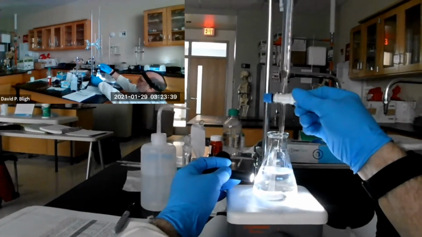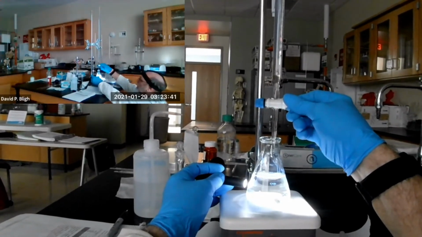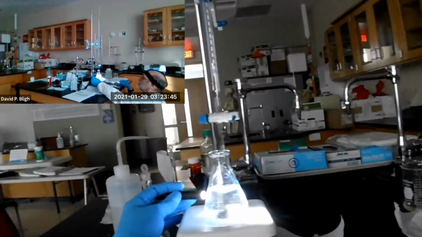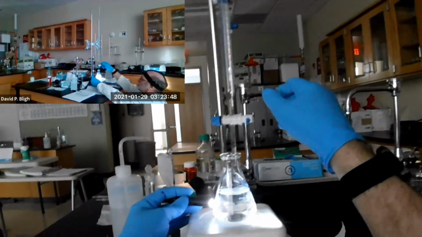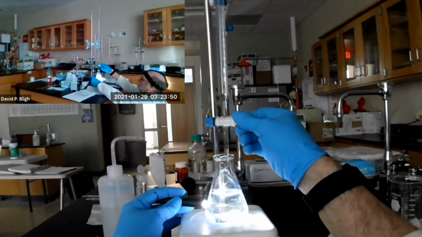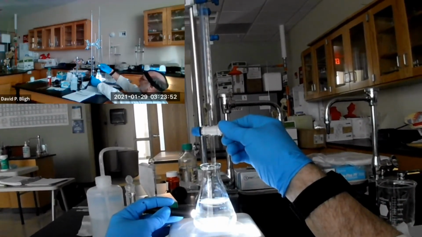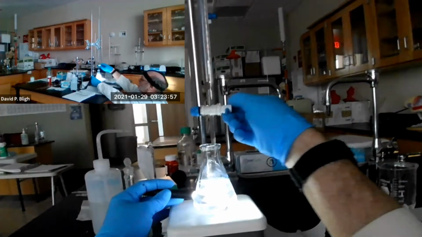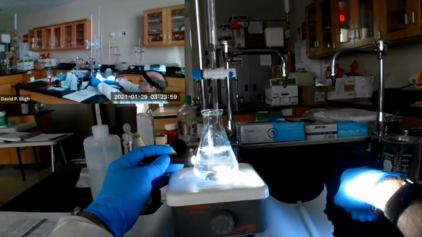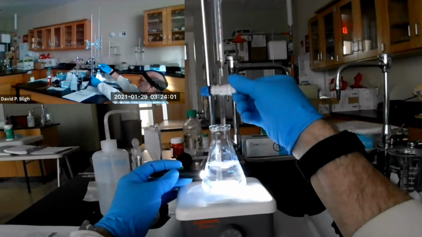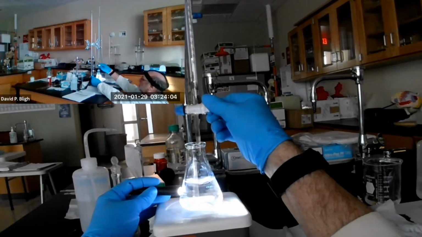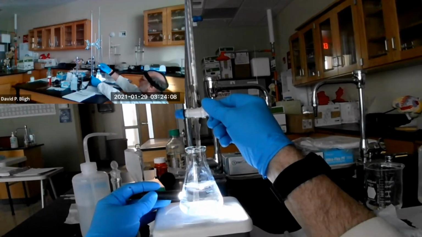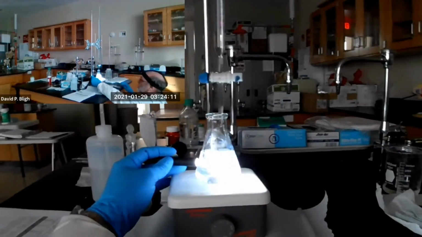So let's put another drop. There we go. I hope you can see this because it's beautiful. Another drop. It forms and there it goes. This might take a while if I do it this slow, but I'm not too sure how much of this I need to put in there to reach the endpoint.